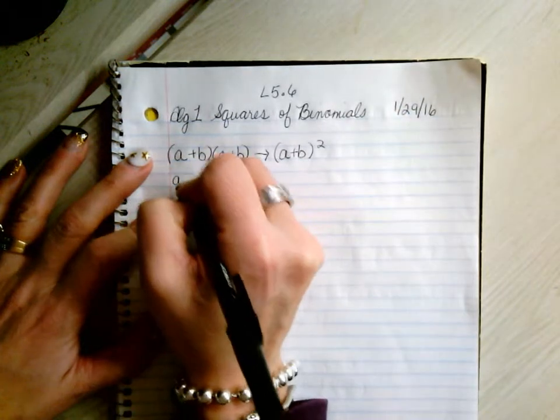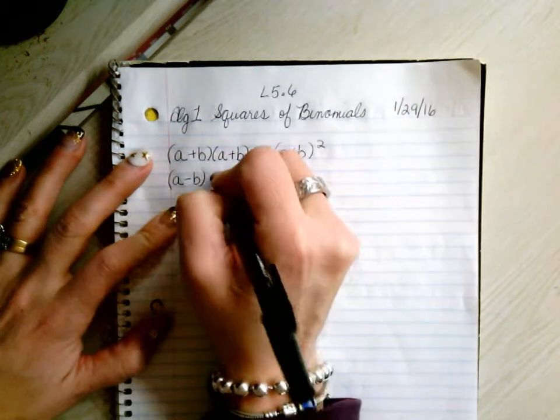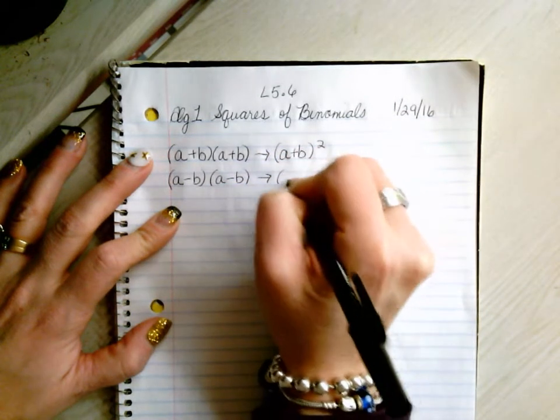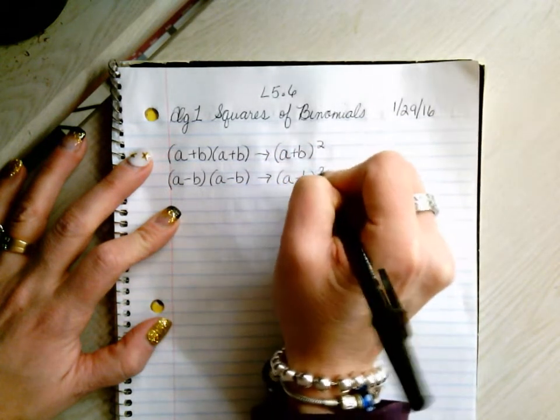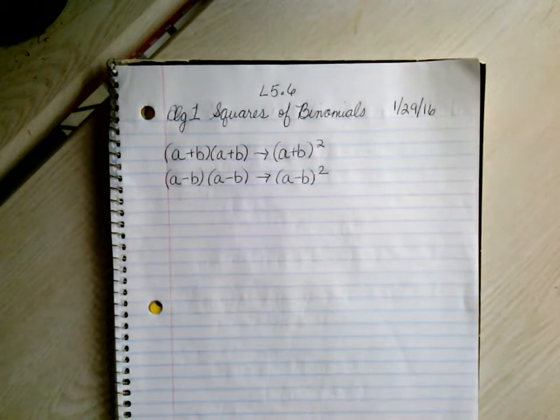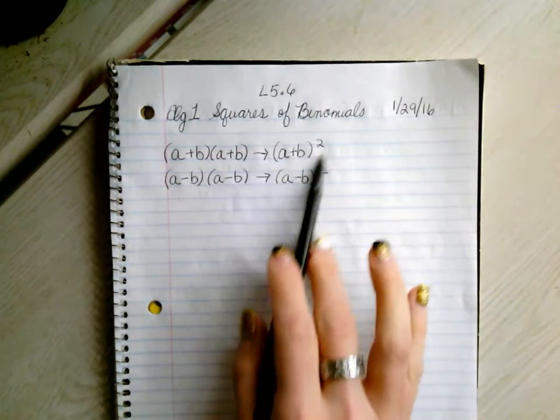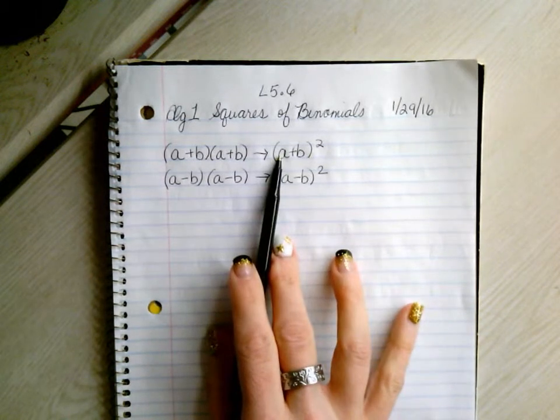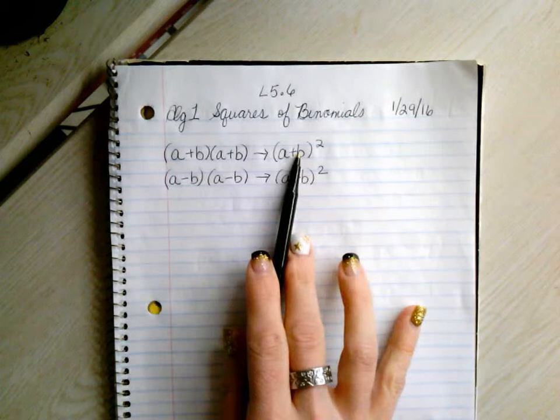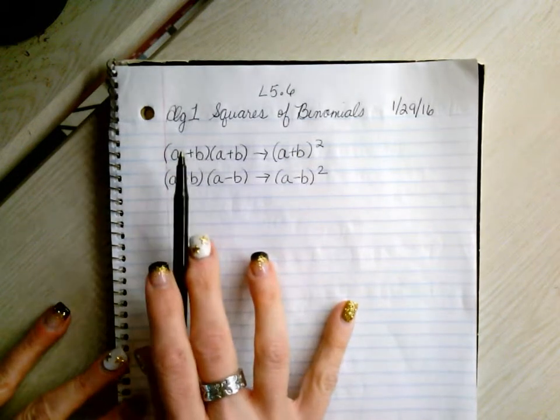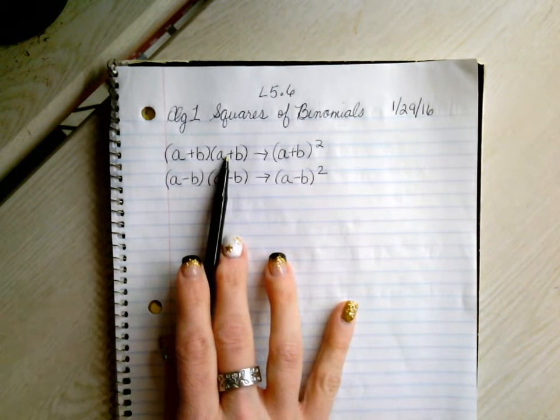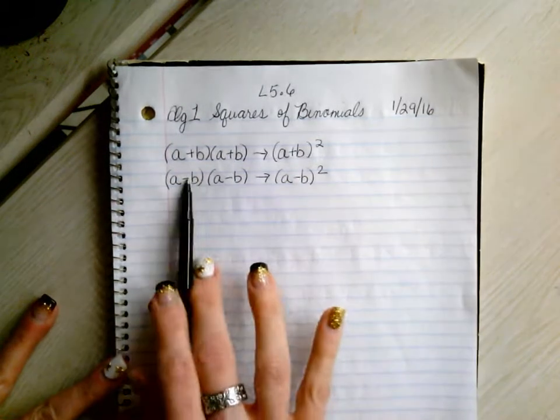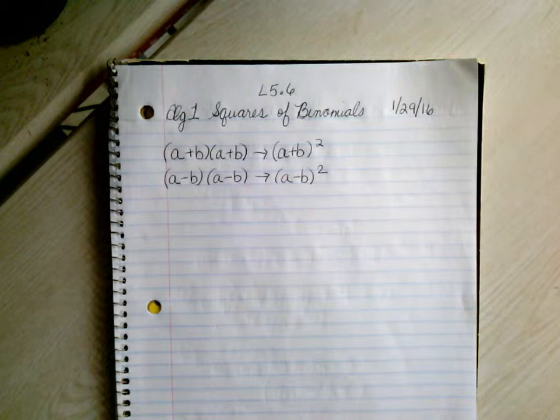So it can be same plus same or same minus same. Squaring a binomial is what we're doing. If you see this, that literally means multiply the same thing by itself. Squaring.